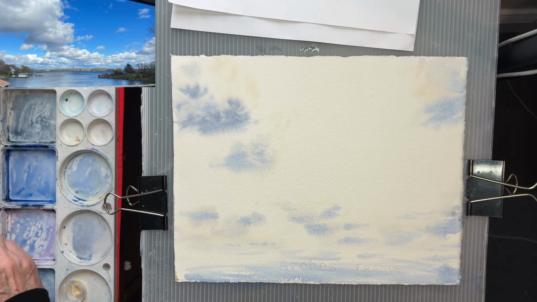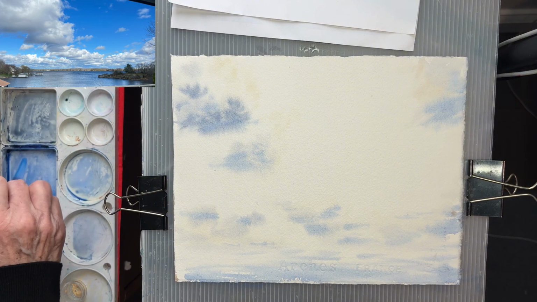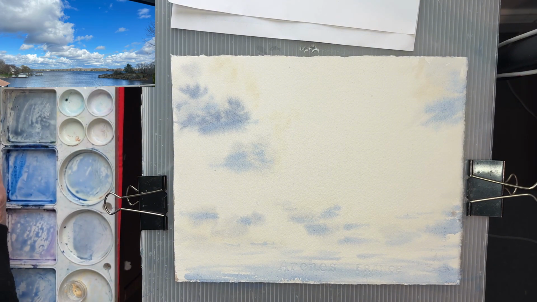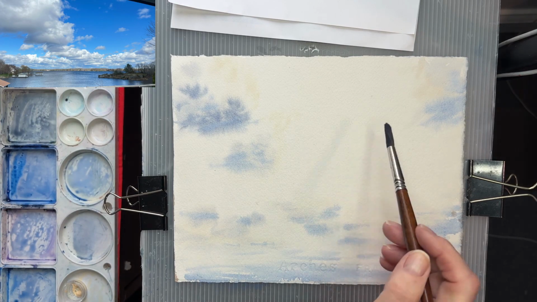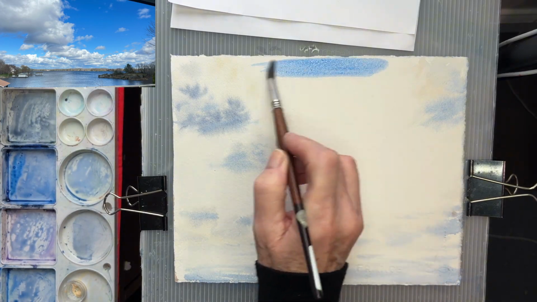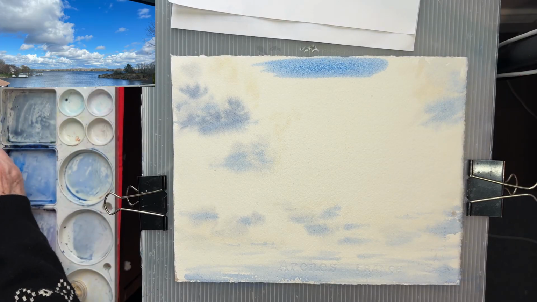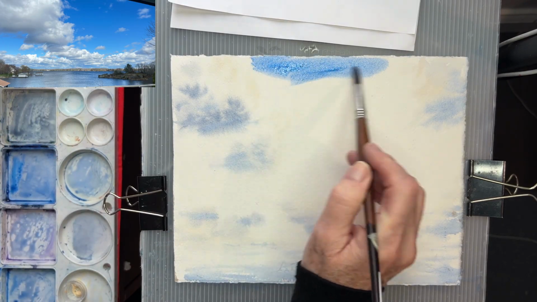And we need a fair amount of cobalt blue. I'm losing my paint already. Didn't mix enough. Certainly not for this bigger brush. I might just use this brush. This is a sable brush, so it still goes on nicely. So let's start with where our sky may be. So at the top, I'm mixing a tiny bit of this anthraquinone in.